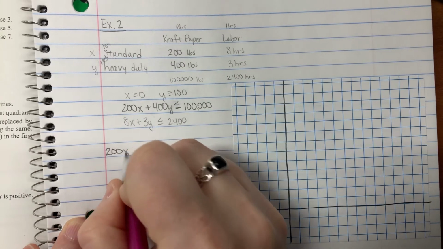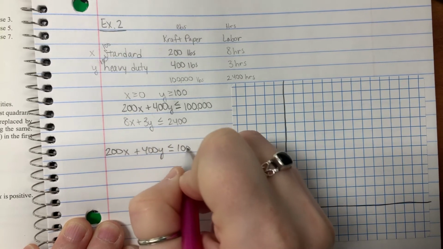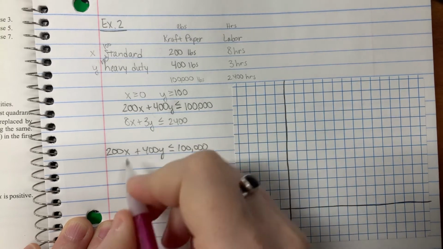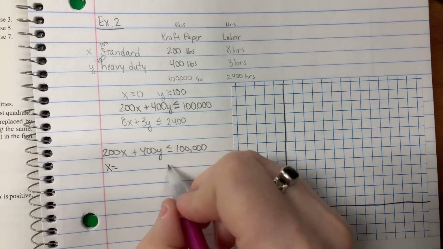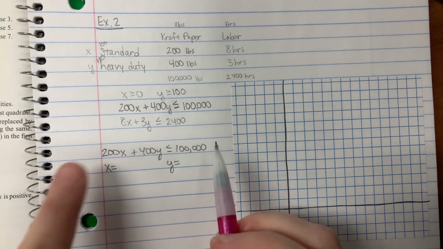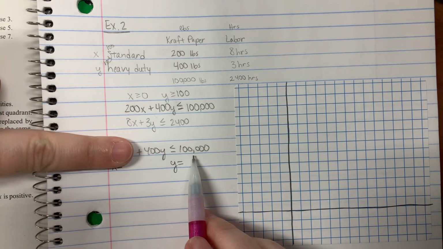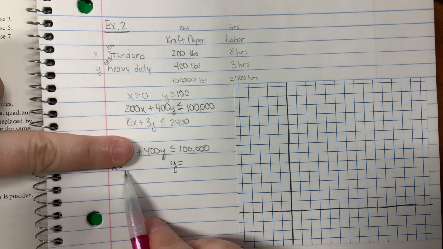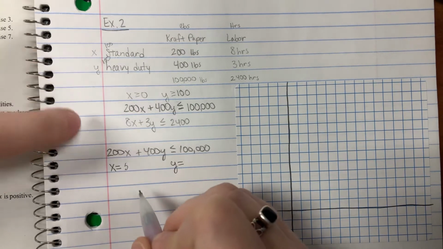All right, so this top one right here, I'm just going to write it again. 200x plus 400y is less than or equal to 100,000. I'm just looking for intercepts here, so I'm putting equals. My x-intercept, if I divide by 400... am I on the right one here?